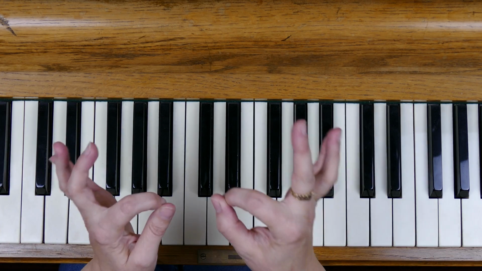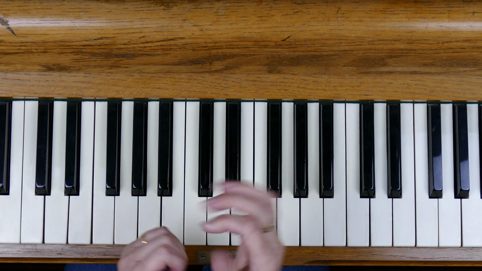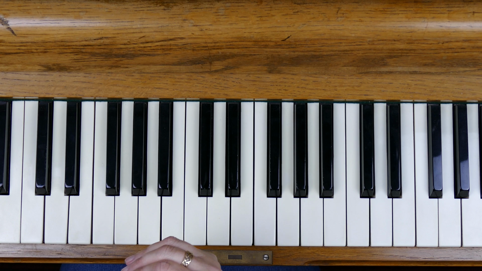However, there's a really simple way of figuring out how to remember the combinations of notes that make each of these scales.